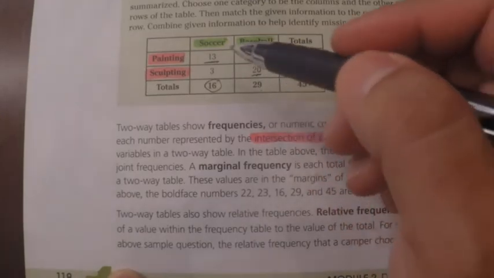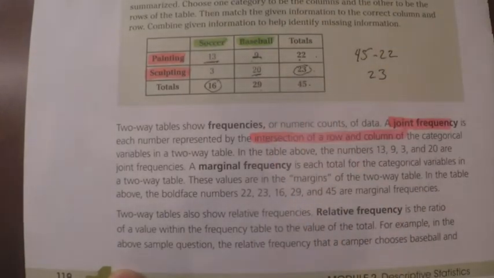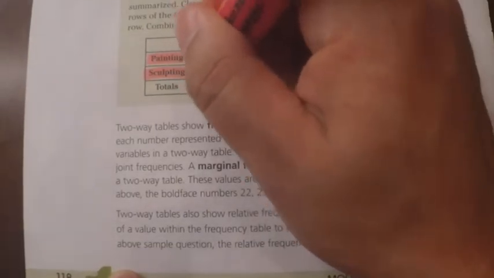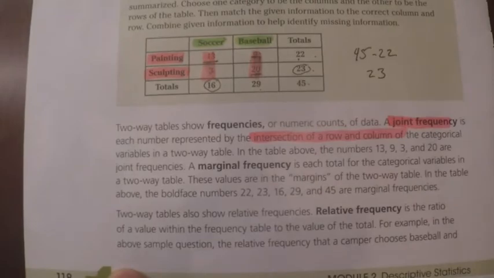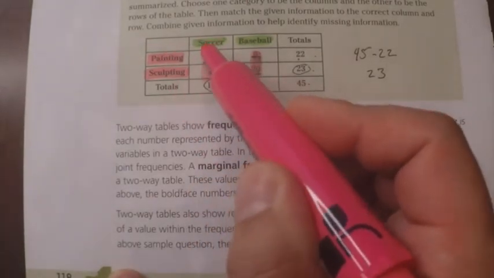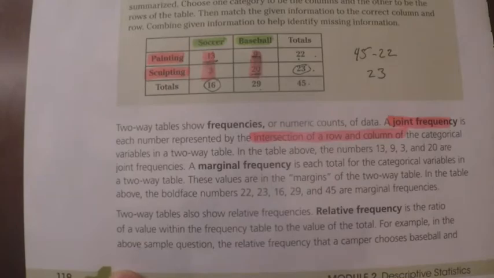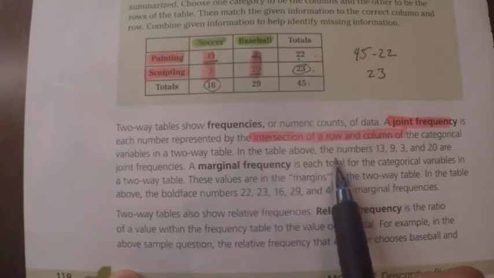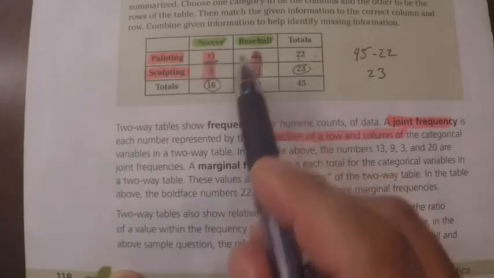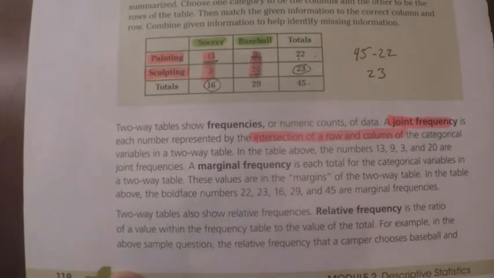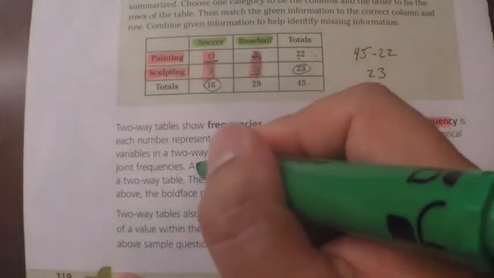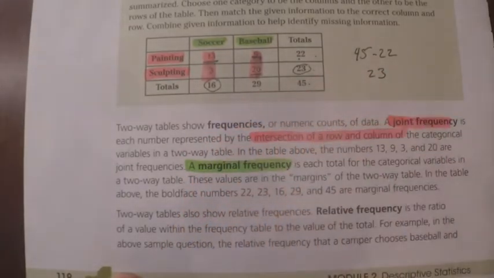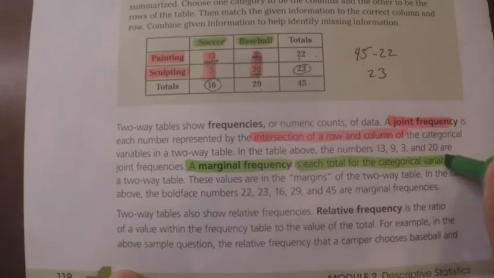So when we're talking about our joint frequencies, we're looking at all the frequencies inside of our table here. So when we take painting and soccer, where they meet is a joint frequency. So in the tables, the numbers 13, right, 9, 3, and 20 are joint frequencies. A marginal frequency is each total for the categorical variables in a two-way table.